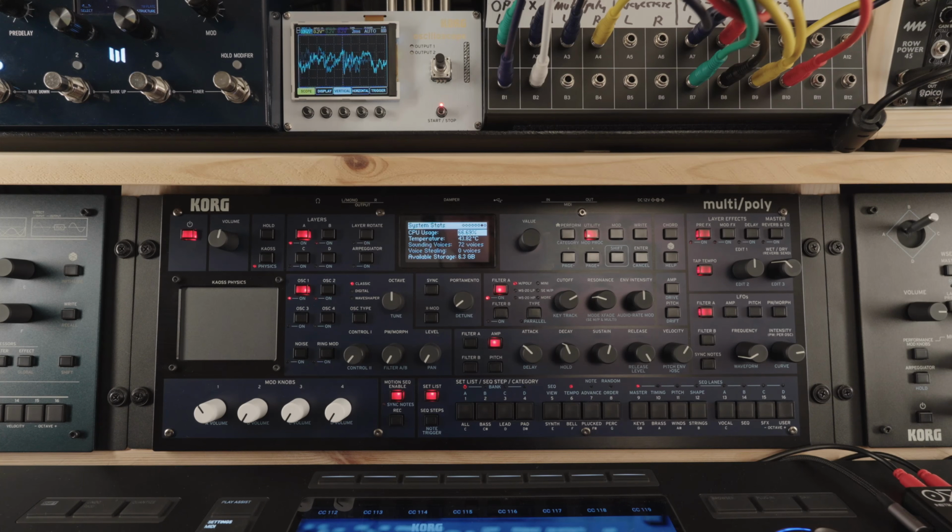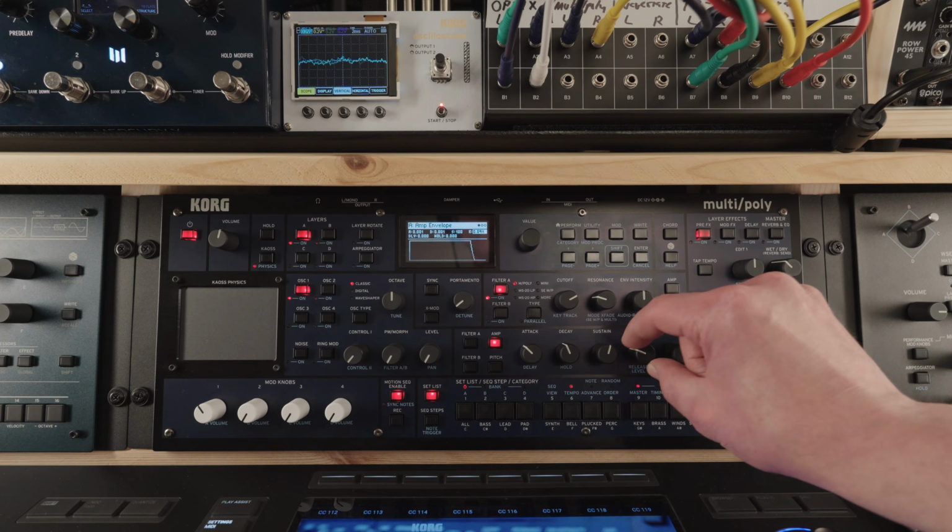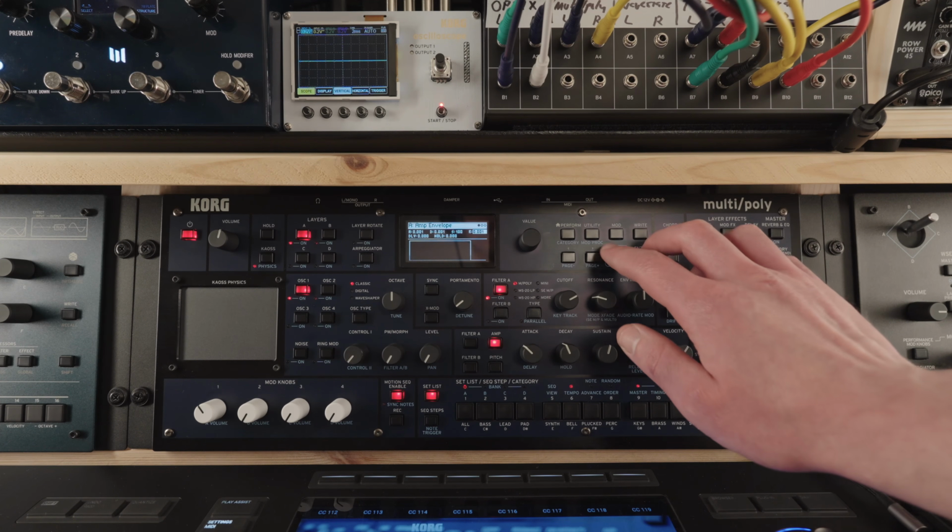So our maximum with one oscillator, nothing else going on, basically, our maximum voices are 72. And I think Korg is advertising 60, so this is more than they are officially advertising here. And bring on the release because no one wants to listen to that.